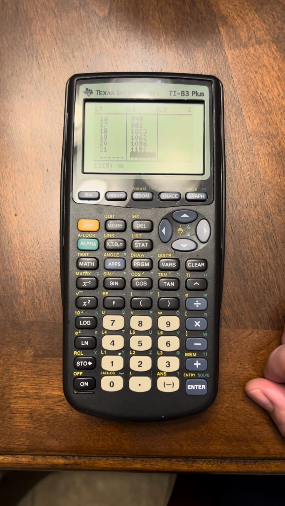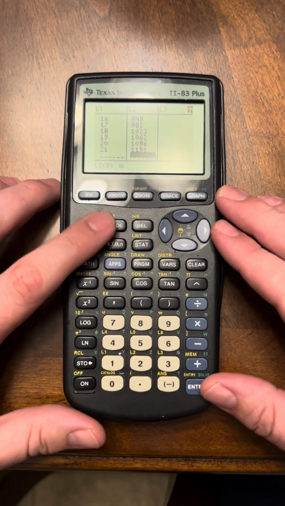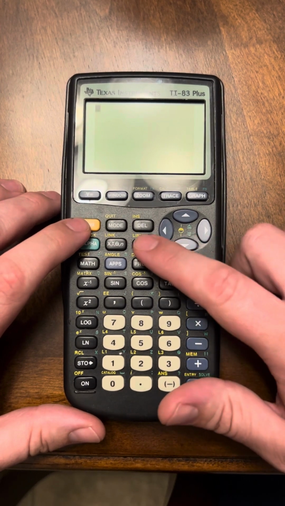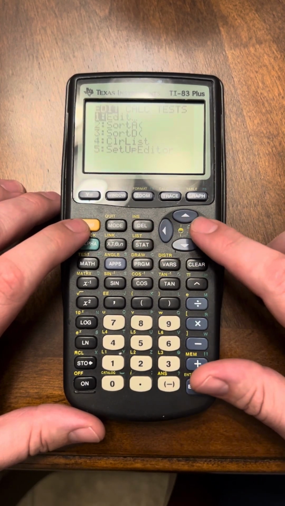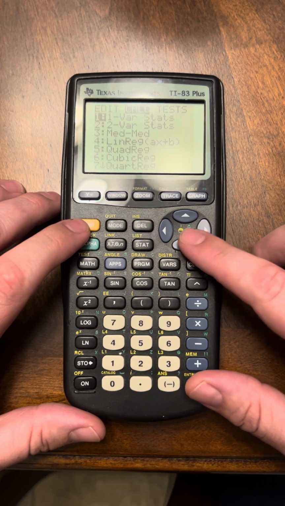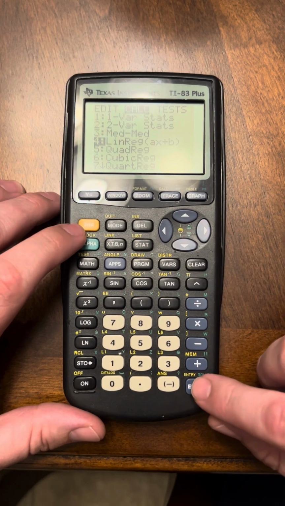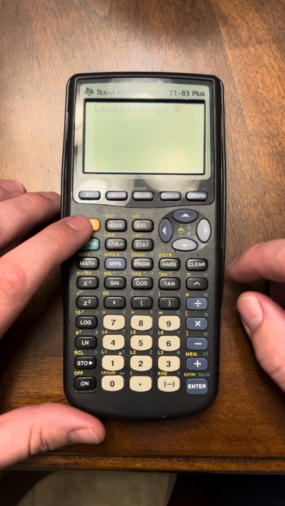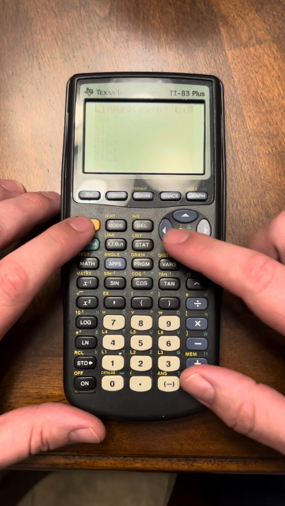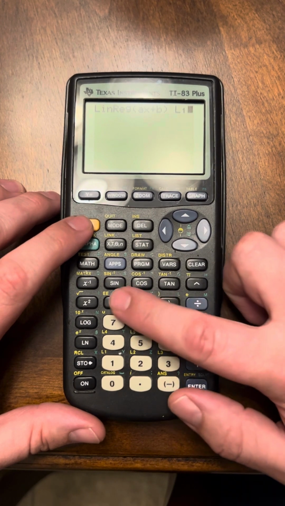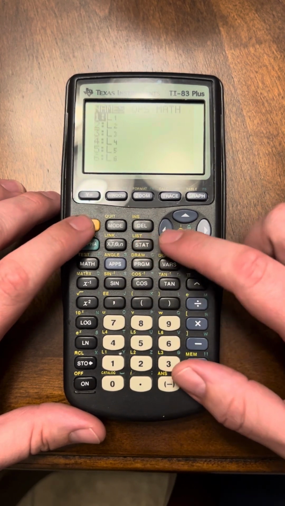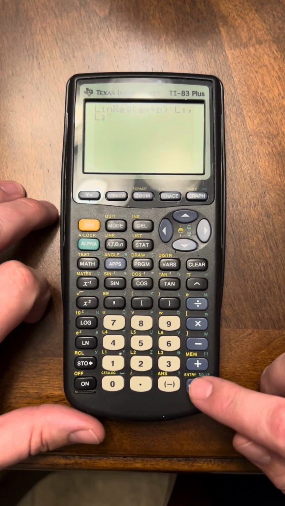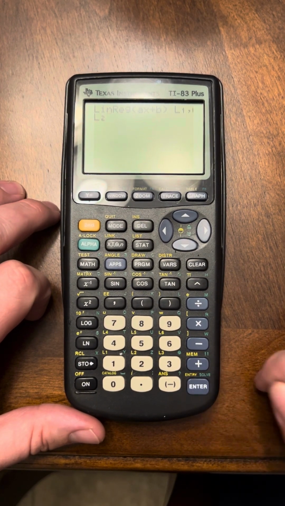Now, how do I turn this into a line? I'm glad you asked. If you didn't ask, you should ask. All right, here we go. So I'm going to go back to Stat. I'm going to go over to Calc. Now what I can do is come down to here, line reg, which is basically a linear regression. Then I'm going to go back to list, second list, L1, comma, second list, L2, and what it's going to do is create a linear regression using my two lists.